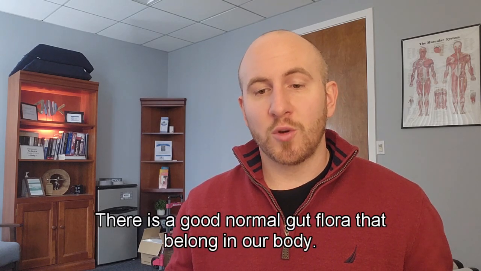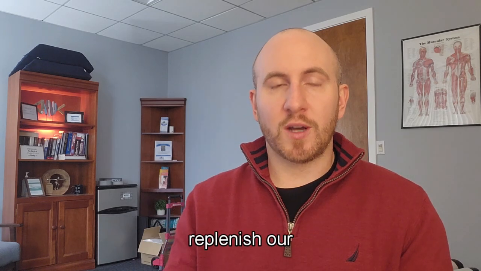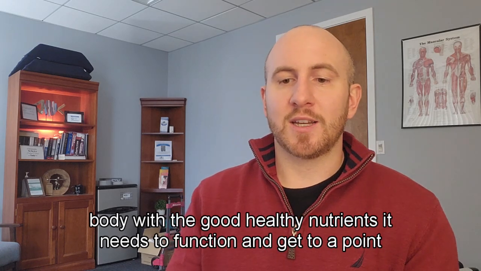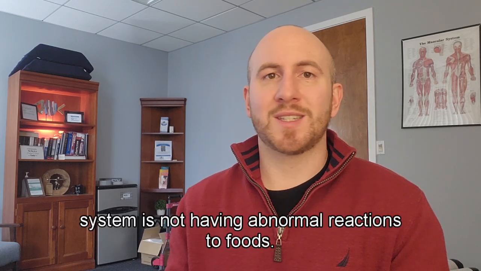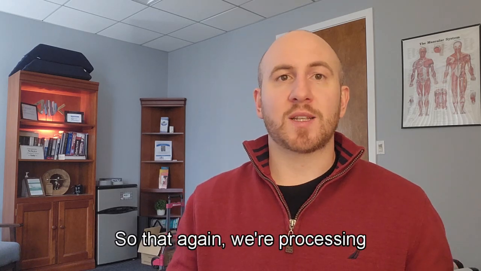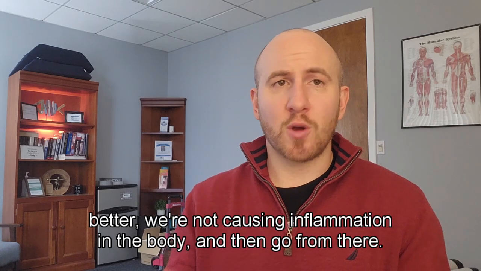Next phase, last phase, is regrow and replenish. There is a good normal gut flora that belongs in our body. There is a set of immune function that we want to have, and so we want to replenish our body with the good, healthy nutrients it needs to function and get to a point where our immune system is not having abnormal reactions to foods. So that, again, we're processing better, we're not causing inflammation in the body, and then go from there.